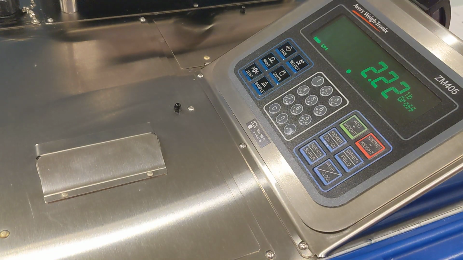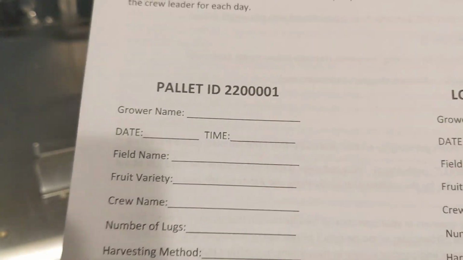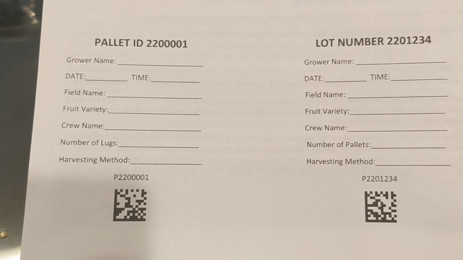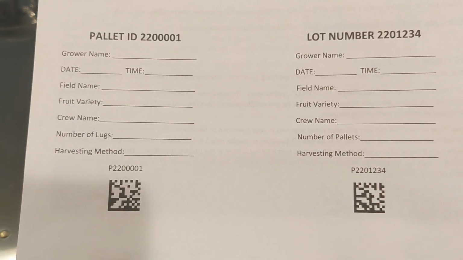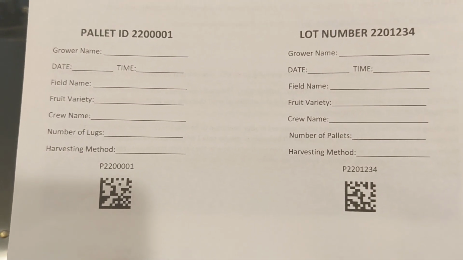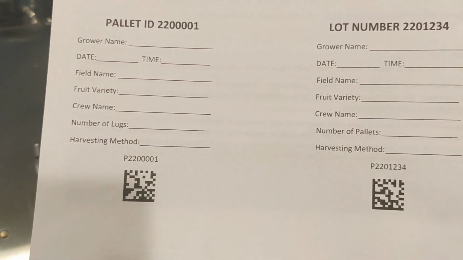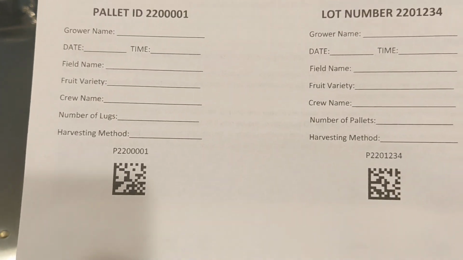In order to start using this feature, you would have to set up a label ahead of time. In our barcoding guide, it shows you a couple of sample labels. Here you can see we've used a pallet ID as verbiage and our lot number as verbiage. Either way, the value contained in the barcodes is still pretty similar.